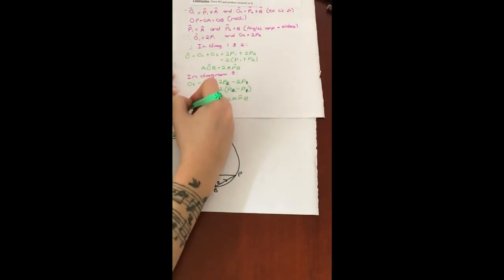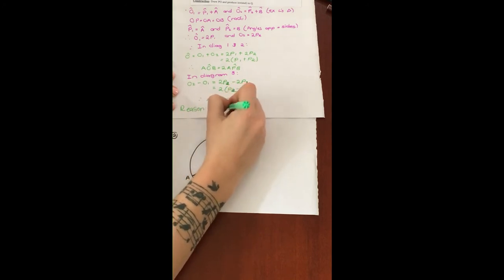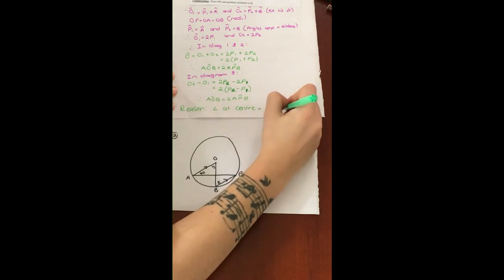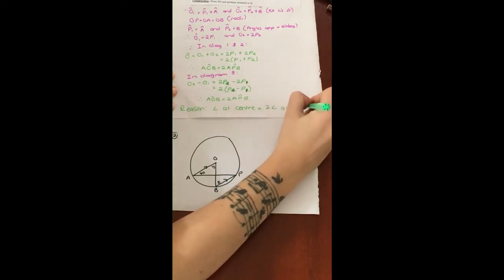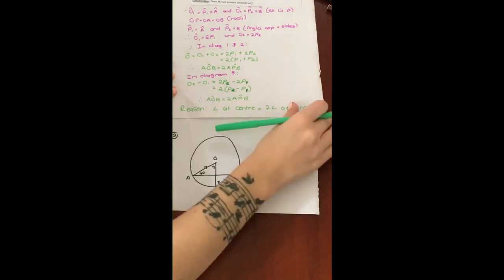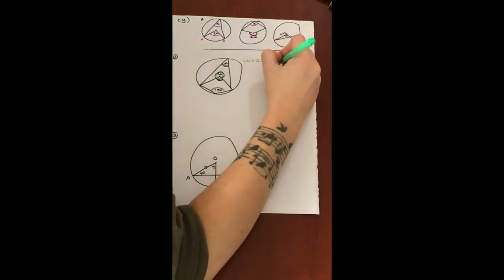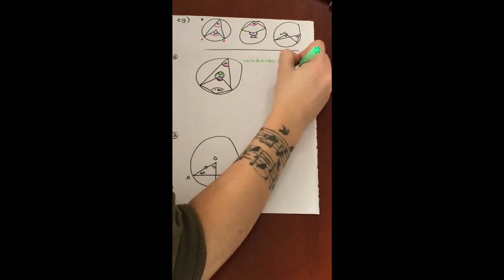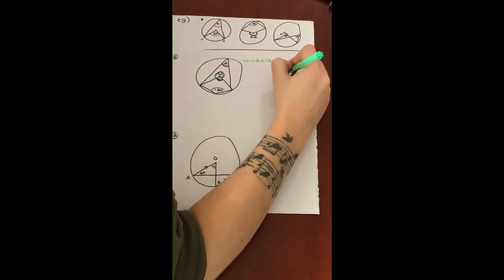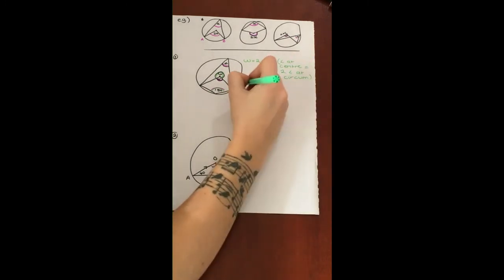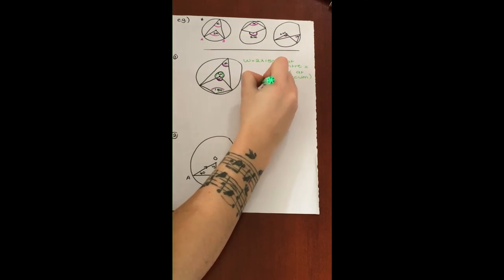Whenever you use this, your reason is going to be angle at center is equal to 2 angle at circumference. So now we've written it's 2 times 150, you must say angle at center is 2 angle at circumference. Okay, so W is equal to 300.